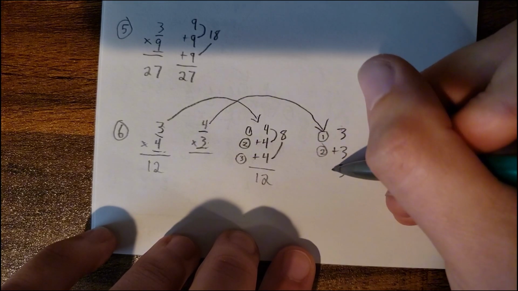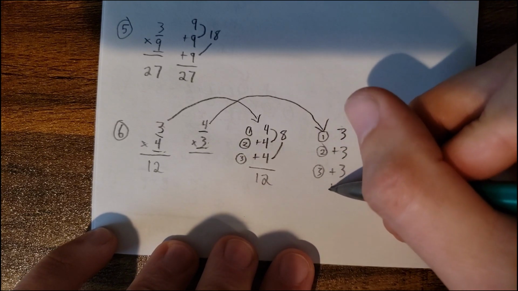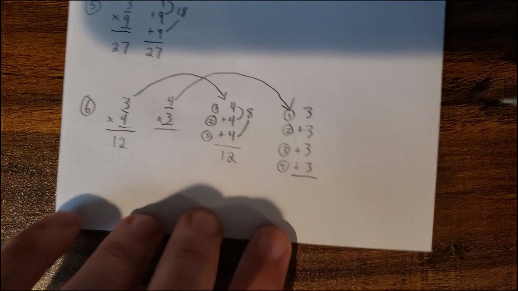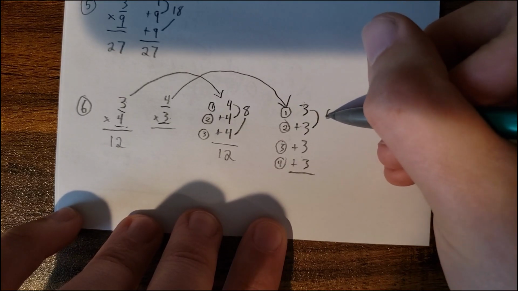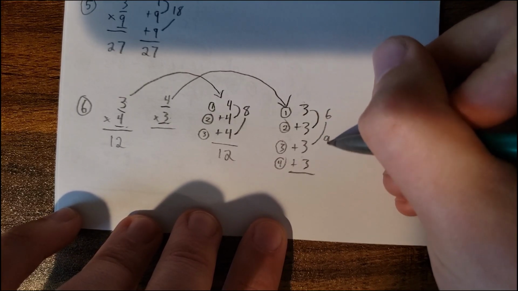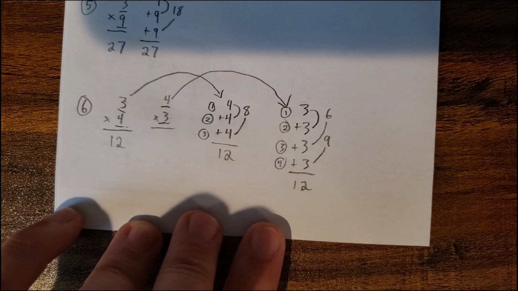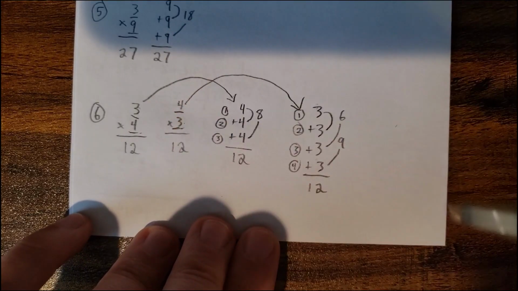Our third 3. And finally, our fourth 3. And we can do the addition on that. 3 plus 3 is 6. 6 plus 3 is 9. And 9 plus 3 is 12. So 4 times 3 is 12.